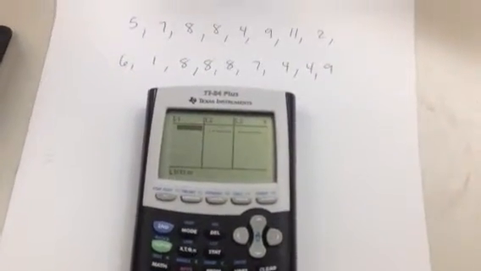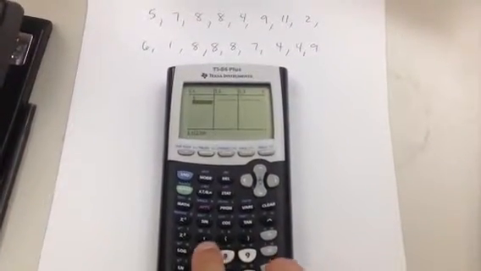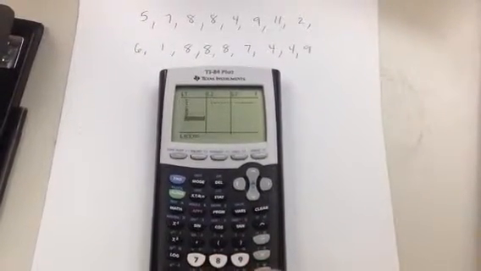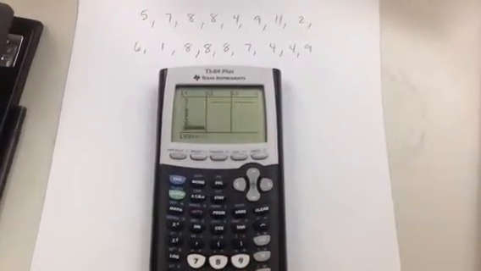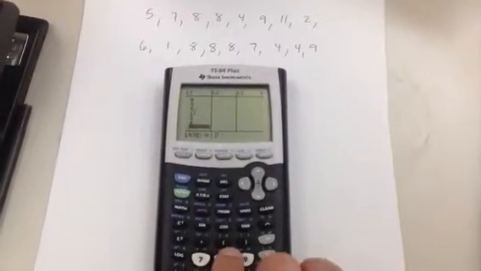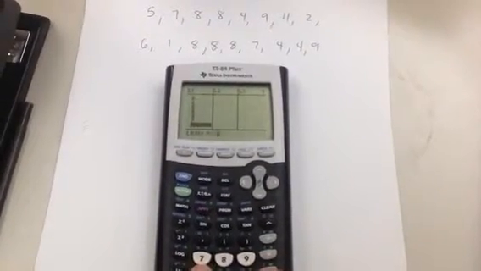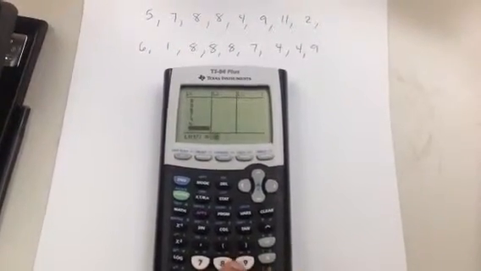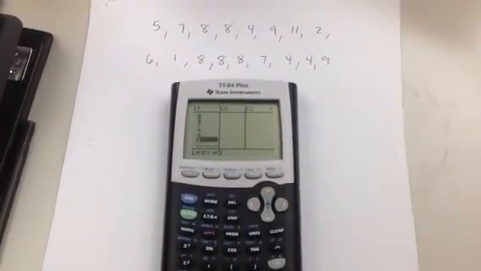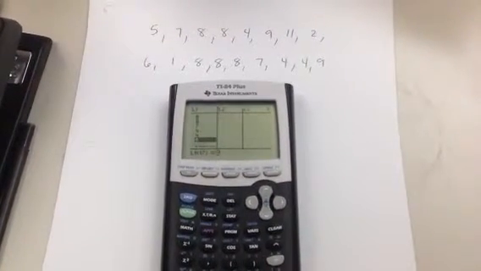Okay, so let's put in these numbers. I've got 5, 7, 8, 8, 4, 9, 11, 2, 6, 1, 8, 8, 8, 7, 4, 4, 9. So it looks like I have 17 pieces of data, and the first thing I want to do is calculate the mean and standard deviation.